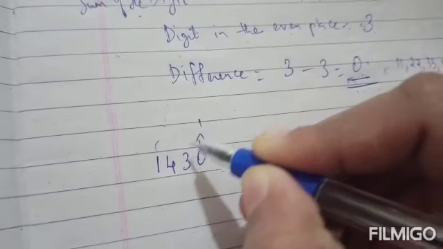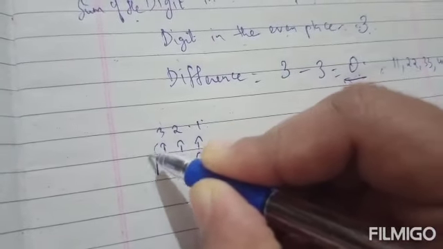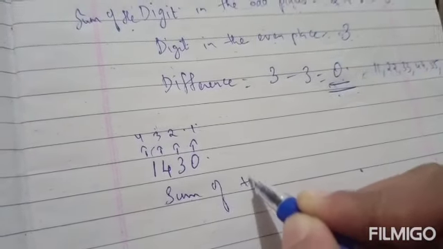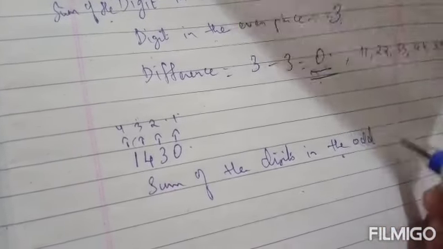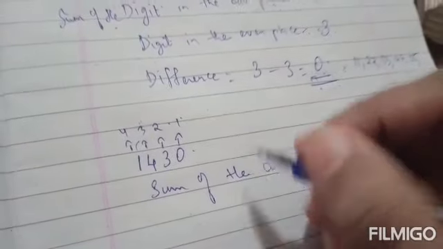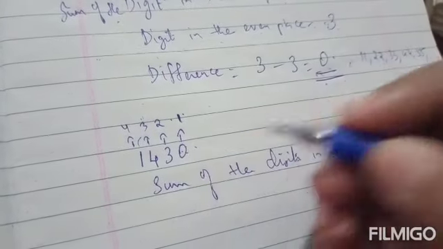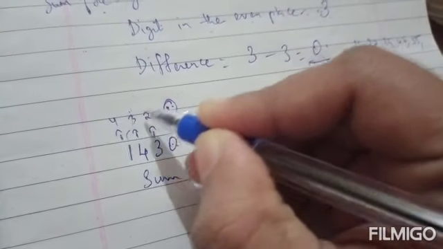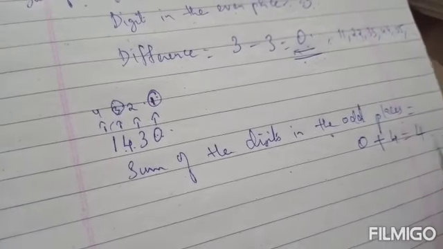1430. Here 0 is the first number, this is the second number, this is the third number, this is the fourth number. So we need to find the sum of the digits in the odd places first. Which digits come in odd places? The digit that comes in the first place is 0, plus the third place, that is 4. 0 plus 4, you will get 4.